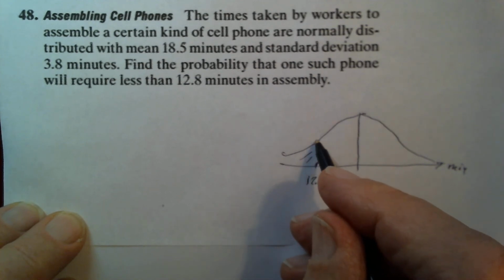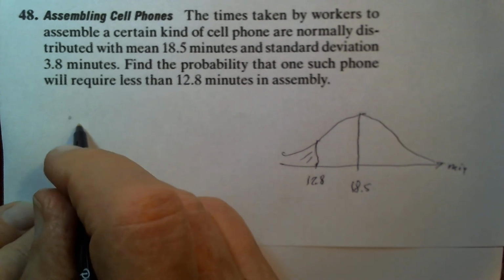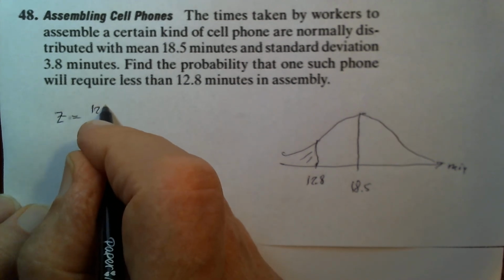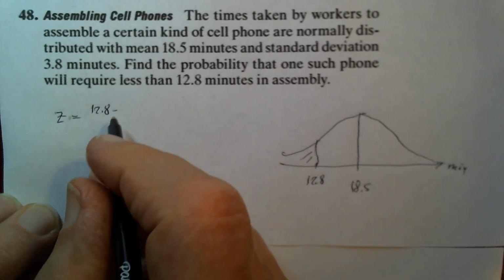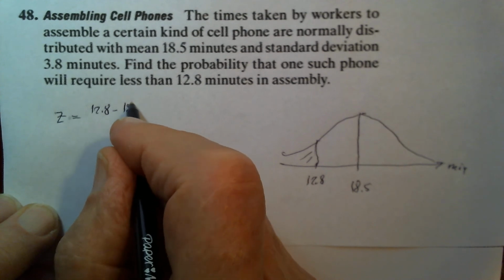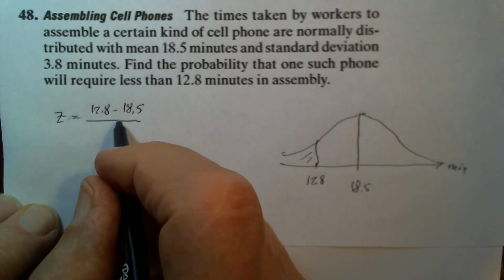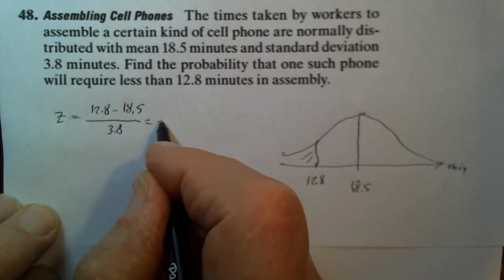So the first thing we do is we find the z-score for 12.8 minutes. So z is equal to 12.8 minus 18.5 divided by the standard deviation of 3.8, and that is minus 1.5.